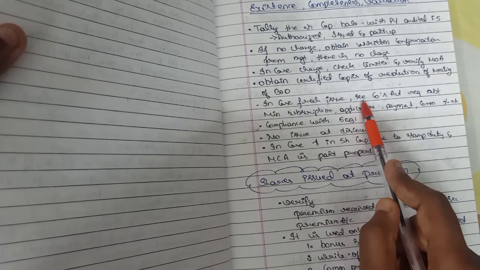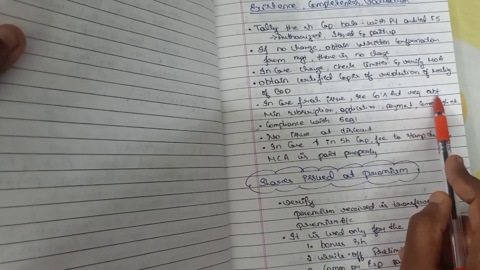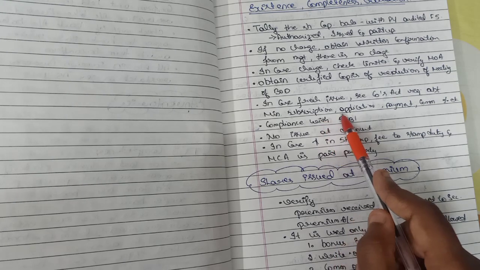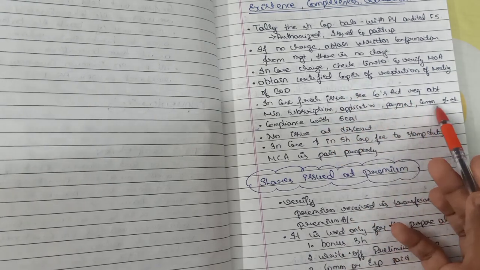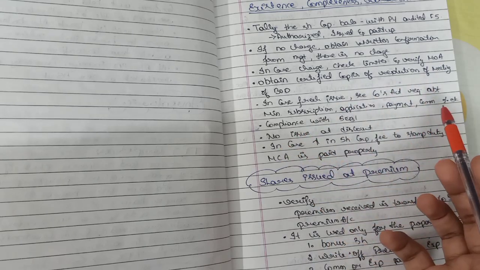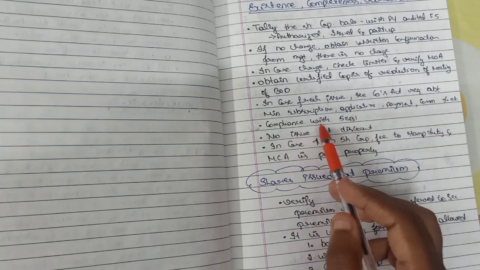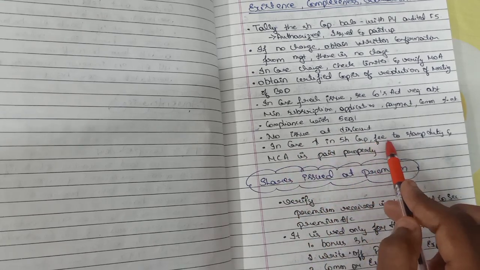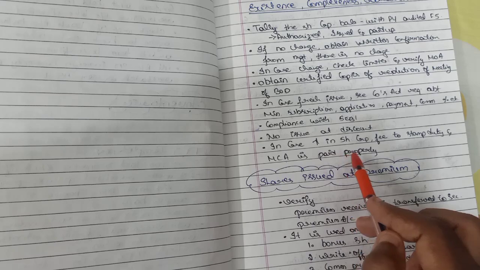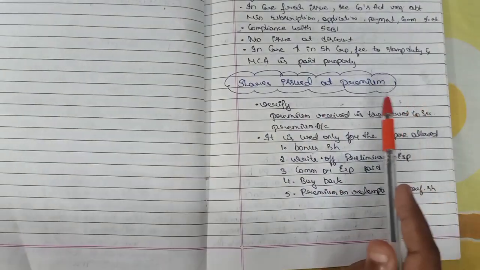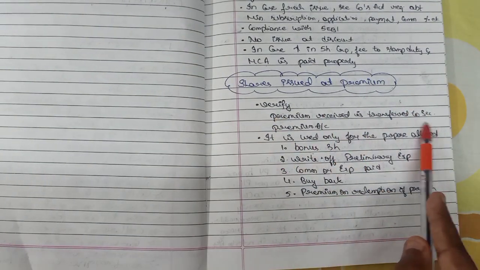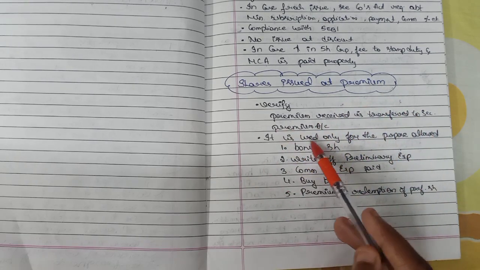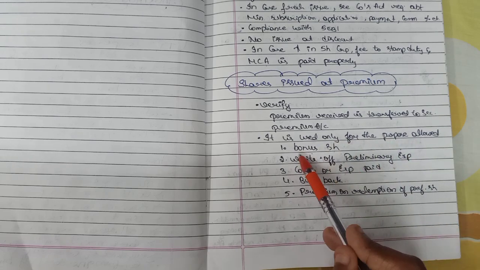In case of a fresh issue, see what the Companies Act requires: the minimum subscription, application payments, confirmation percentage, etc. has been complied with as per the law, compliance with SEBI rules, no issue at discount. In case of increase in share capital, check that the fee for stamp duty and MCA is paid properly. Shares issued at premium: verify the premium received is transferred to the securities premium account. It should not be transferred to any other account except the securities premium account. It is used only for the purpose allowed.